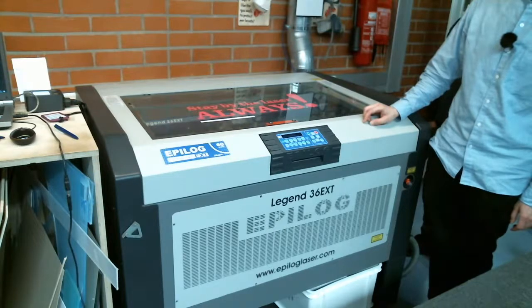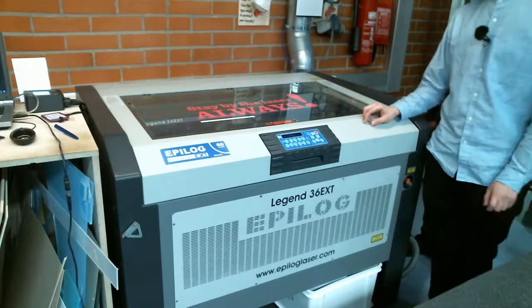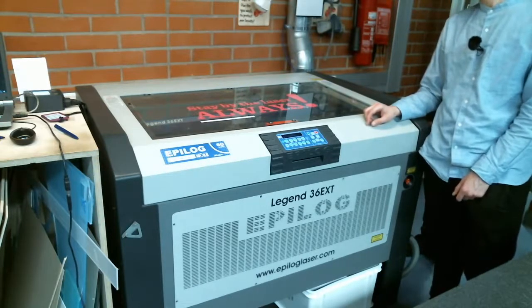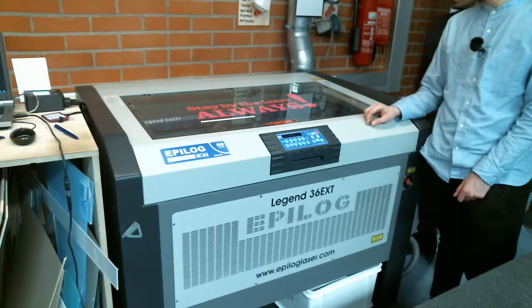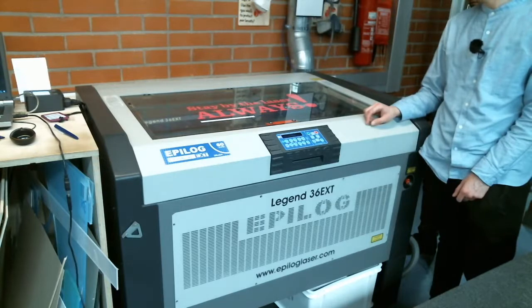And then it's going to continue with engraving. Yeah, but it's also not producing too much fumes.